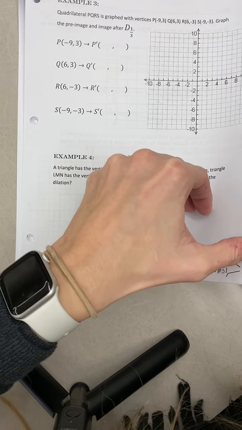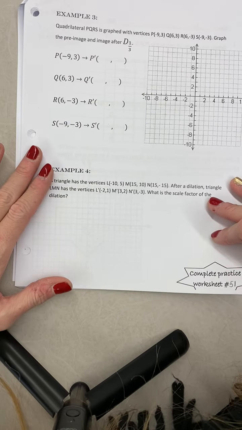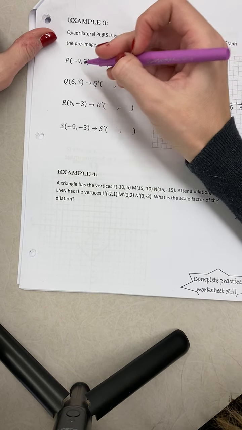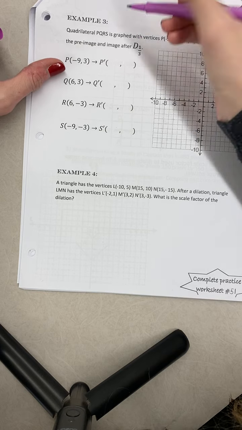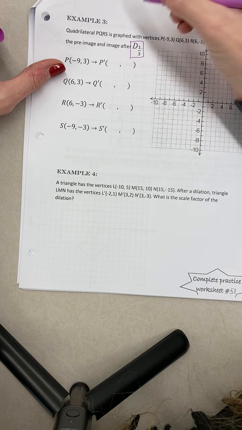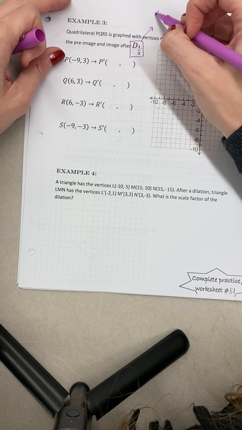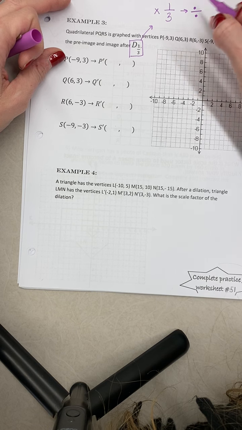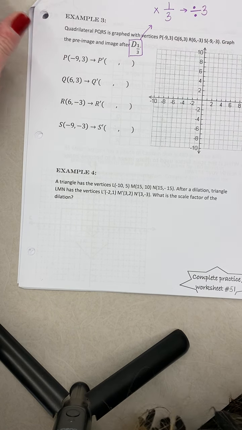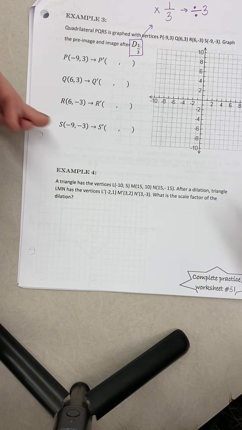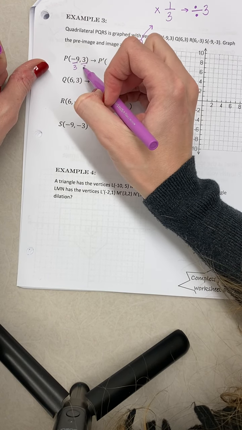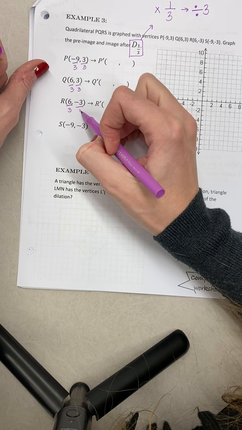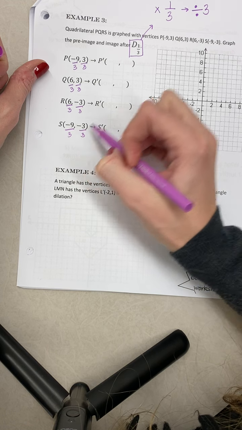All right, so then there are 2 more examples for you to work on. But before you do that, I want to take a look at the problems together. This, once again, has our pre-image that you're going to graph. Then it says the dilation is 1/3. So that means we're multiplying by 1/3. Well, 1/3 is really the same as dividing by our denominator, which is 3. So we could really just take each of these and divide them all by 3 to get our new coordinates.